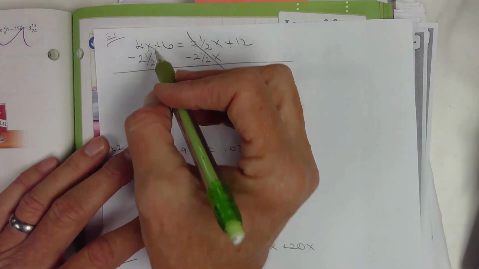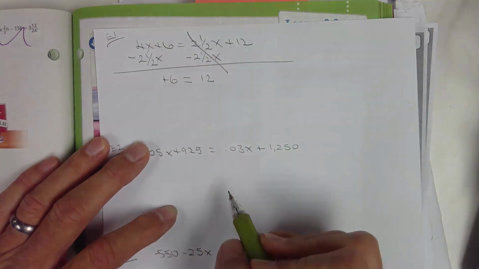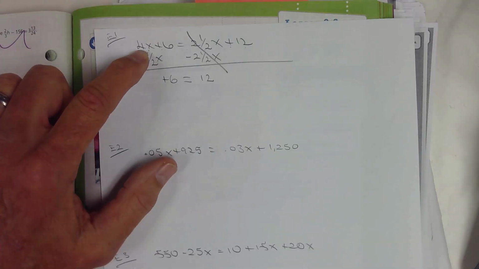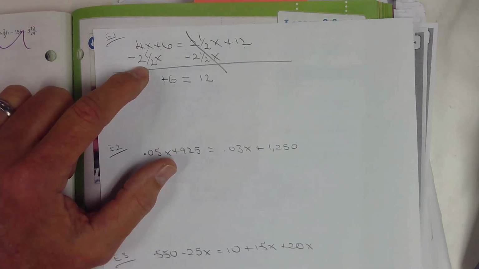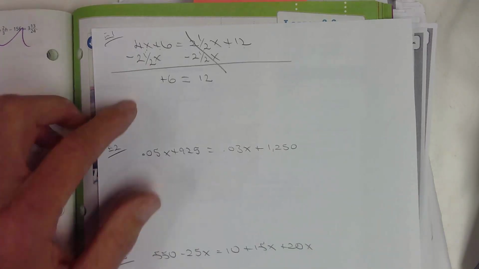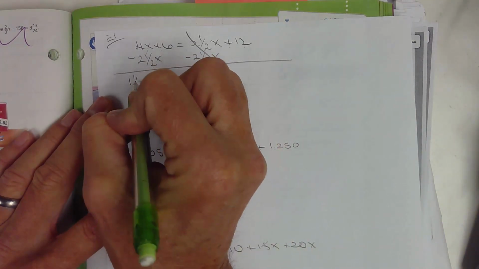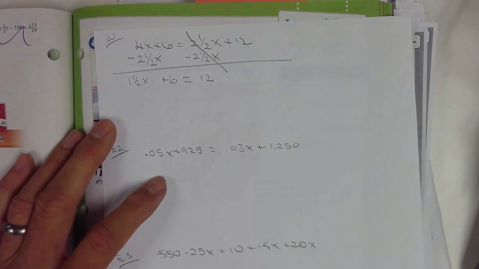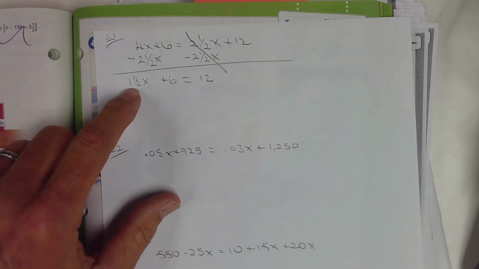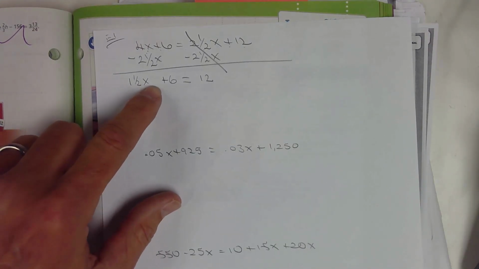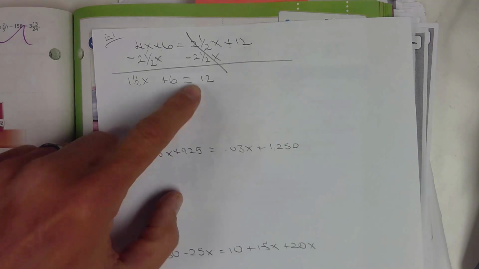What am I left with over here? Well, I've got a plus 6. I haven't done anything with that. What's 4x minus 2.5x? Yeah. 1 1/2 what? x. X, nice, good. So now I have 1 1/2 x plus 6 equals 12.